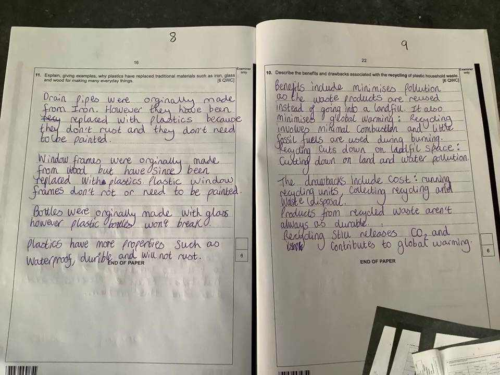So then there were 2 6-mark questions. So you kind of want to pause now and have a look at them. Explain, using given uses, why plastics have replaced traditional materials such as iron, glass and wood. This is the table that's in your books. And I've gone through and picked out a use for each one, original use and then a new use. Then again, describe the benefits and drawbacks associated with recycling plastic waste.